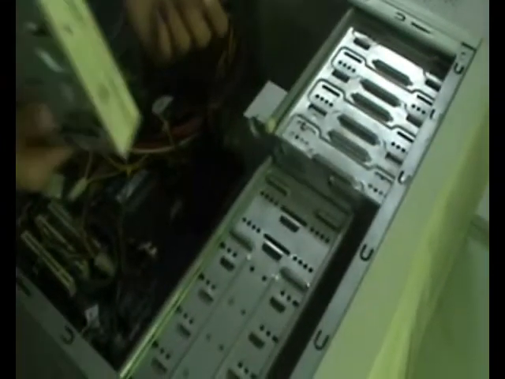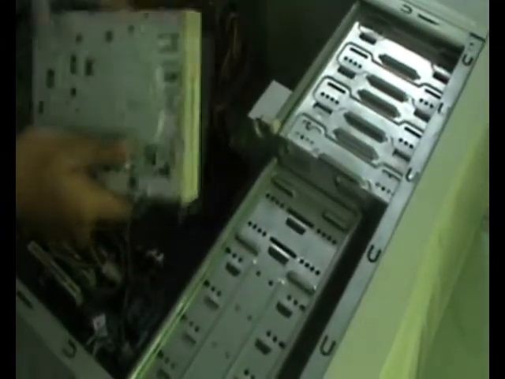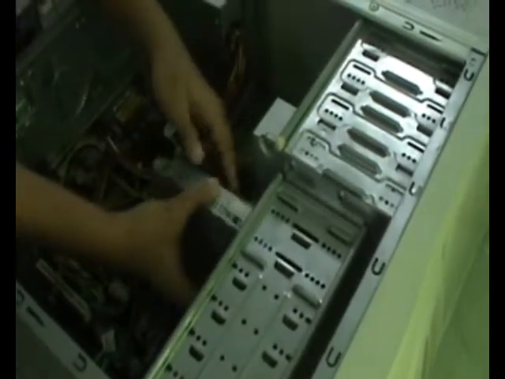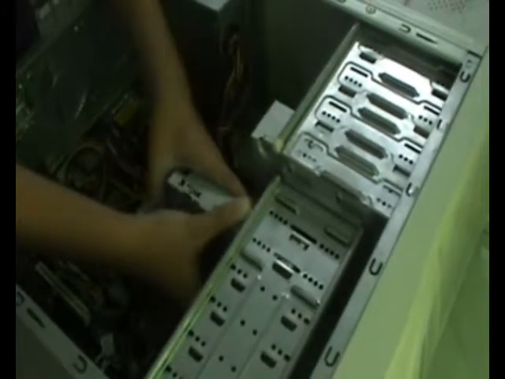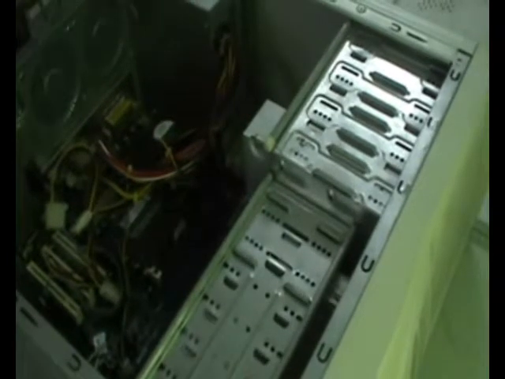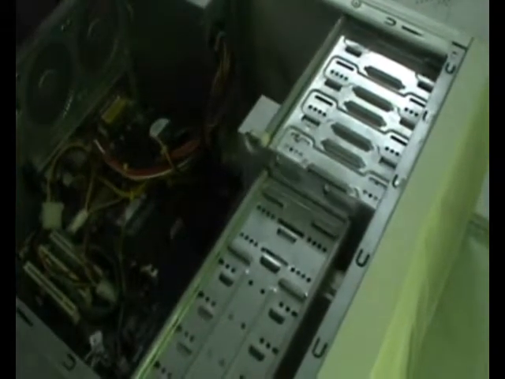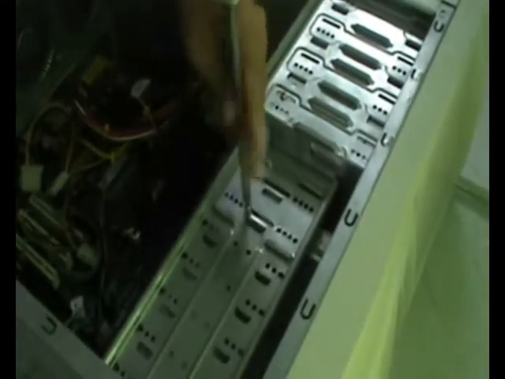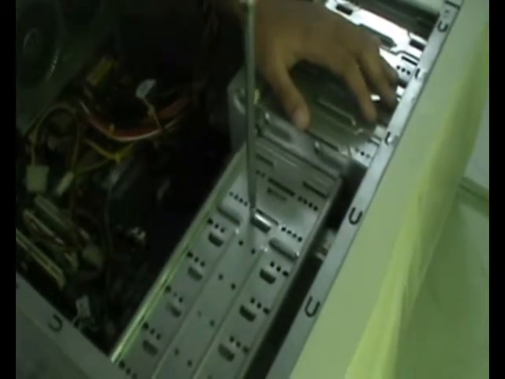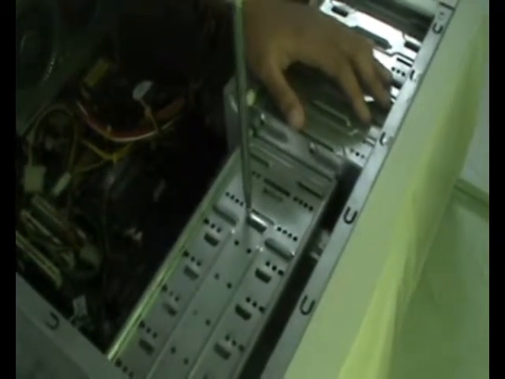After the CD drive, we'll now place the floppy disk drive right below it. We'll place the hard drive right below the floppy disk drive.